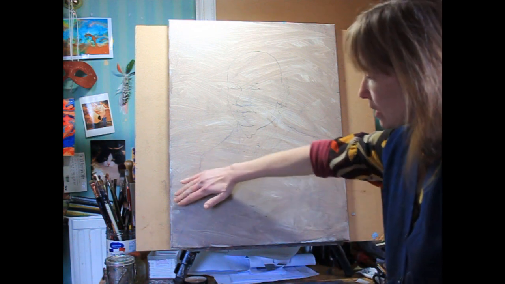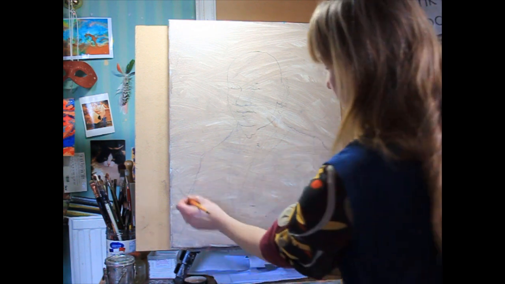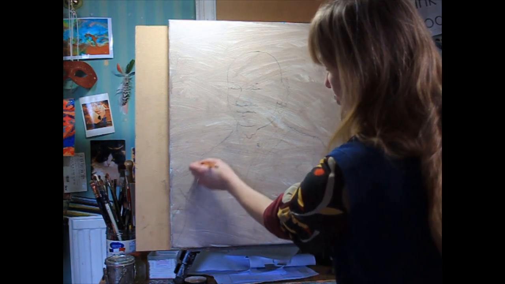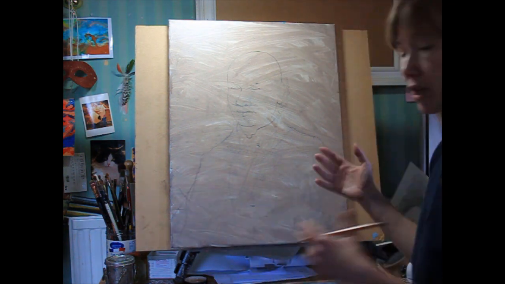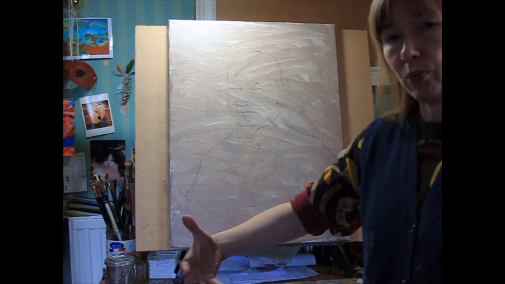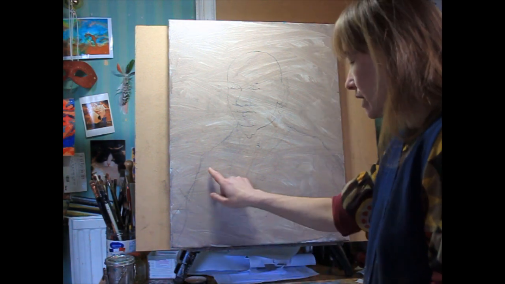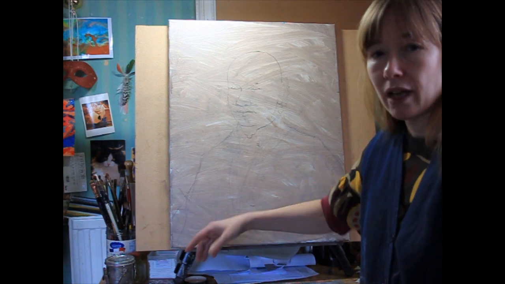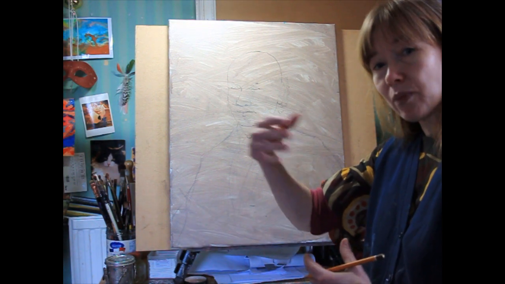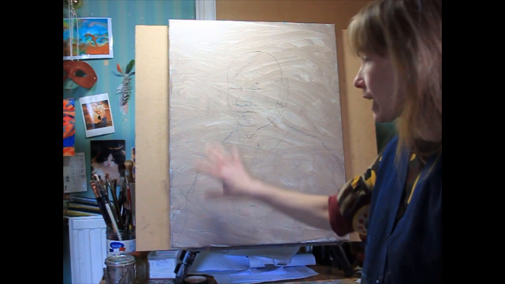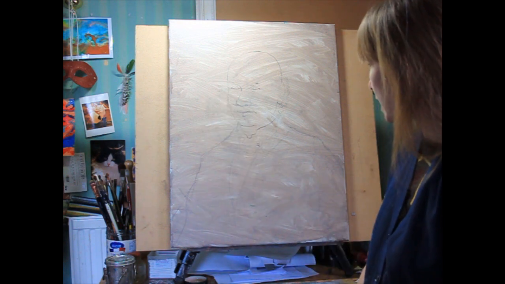If I brought his body all the way to the edge here, because he would fill the whole canvas at the bottom, it would seem as if he was smotheringly close to us. So leaving that little gap enables us to feel that there's a means of escape of our gaze as we look towards him.